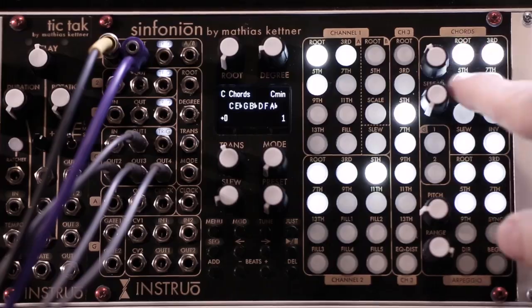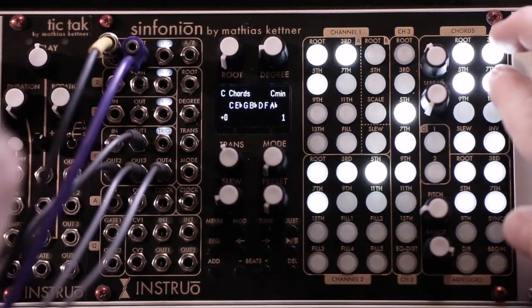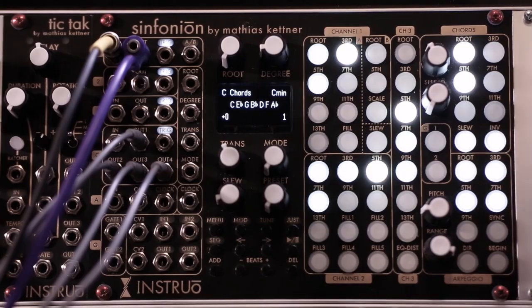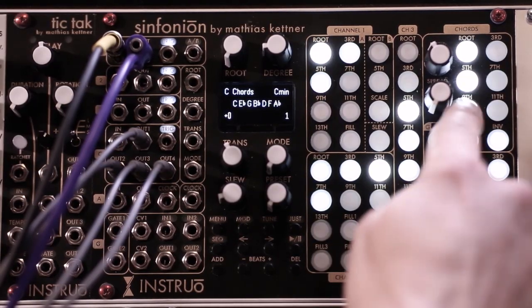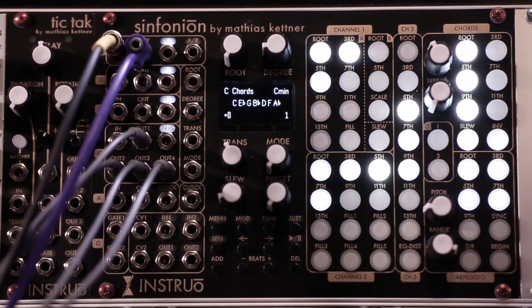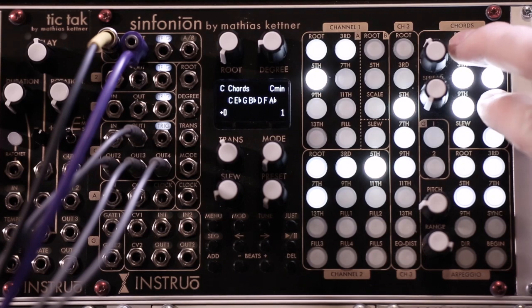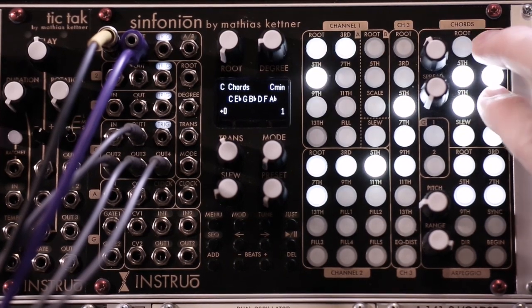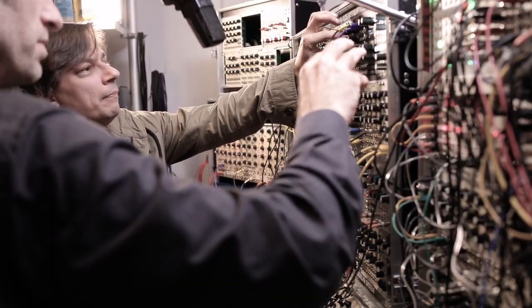Yes. So you see we have selected the root, 3rd, 5th and 7th. What I can do, for example, is deselect 2 notes. And the chord section just plays root and 5th. So we can add a 9th. Yeah, of course. Which is a very cool sound. Really cool. And now we have a way for improvising.